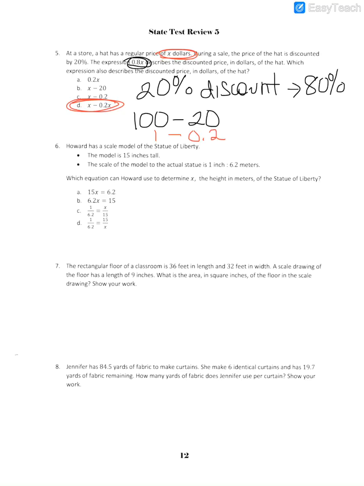All right, number 6. Howard has a scale model of the Statue of Liberty. The scale model is 15 inches tall. The scale of the model to the actual statue is 1 inch to 6.2 meters. Which equation can Howard use to determine X, the height in meters of the Statue of Liberty?